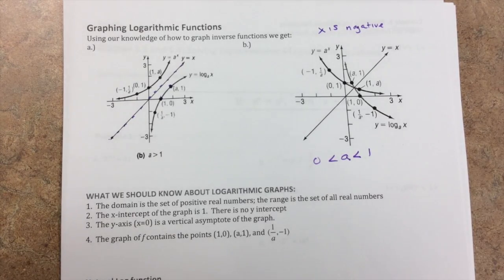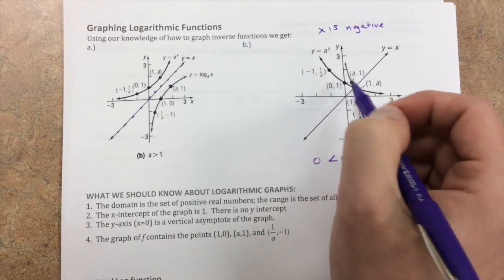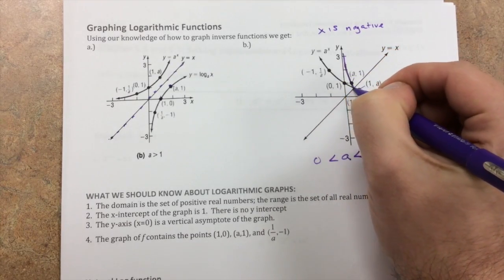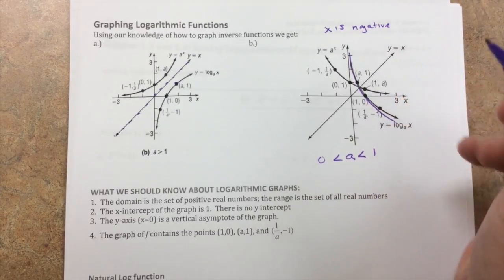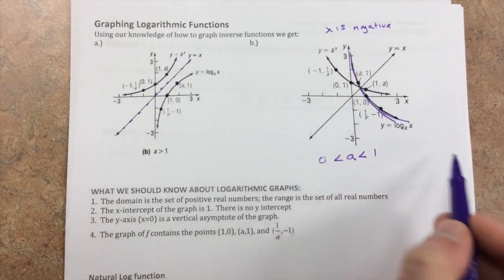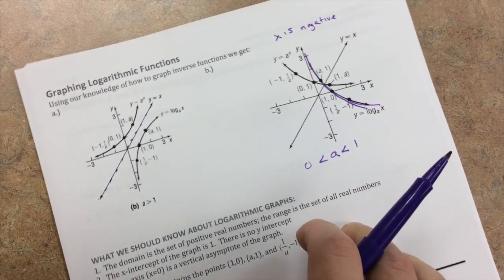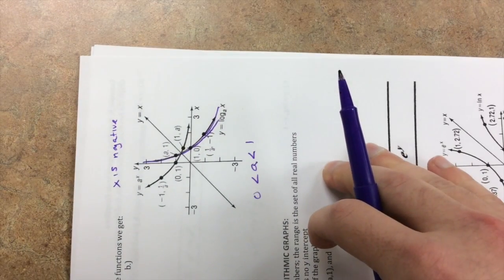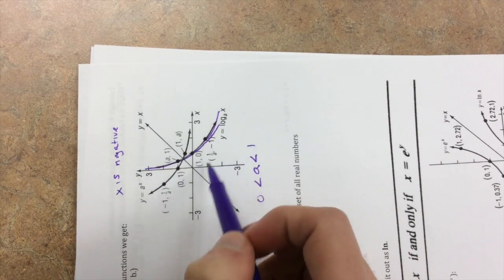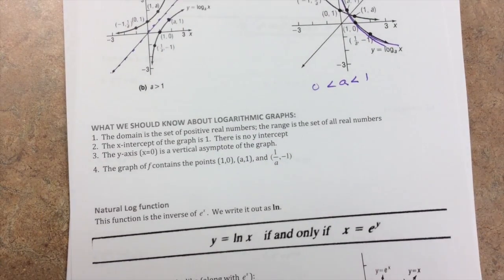Otherwise, we don't get as much. So here, when it's a fraction, everything is flipped. Now you can see this is our exponential function right here, where it's getting closer and closer to the y-axis. And if you just turned this, then you can see this is just our flipped fractional exponent function.